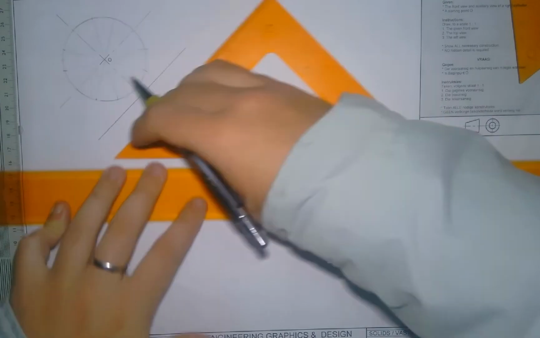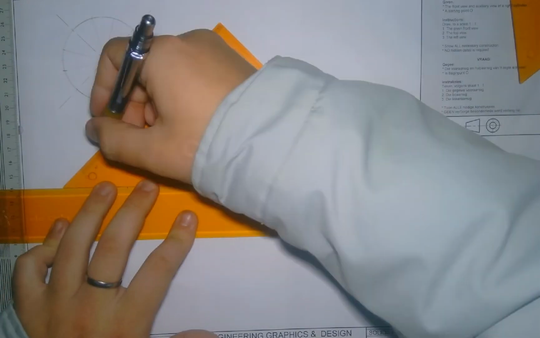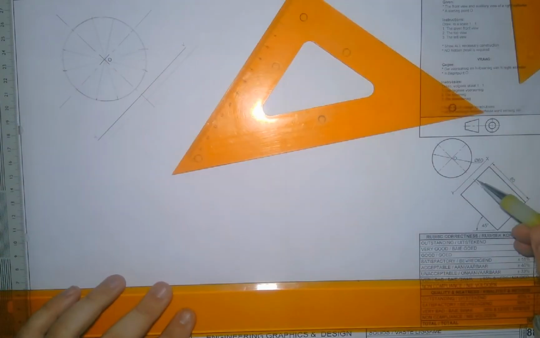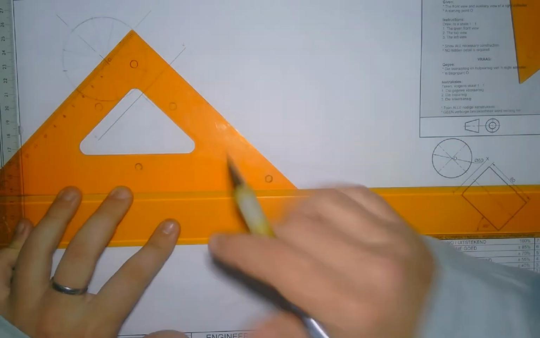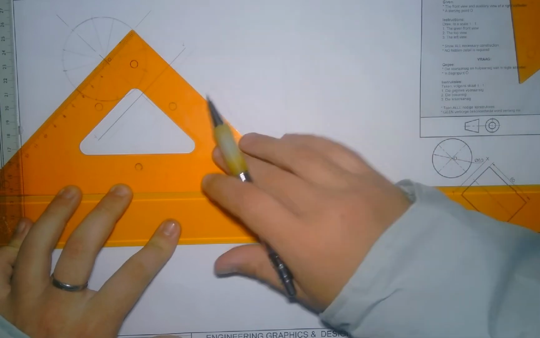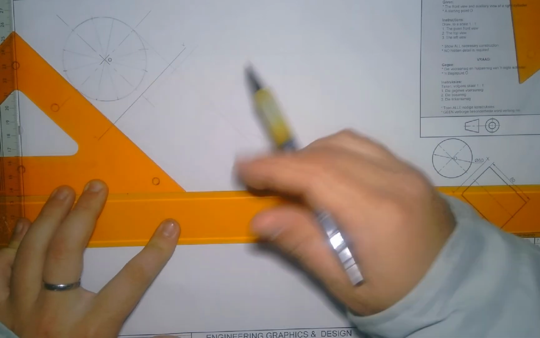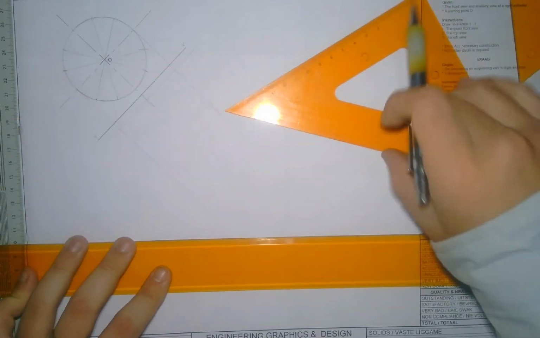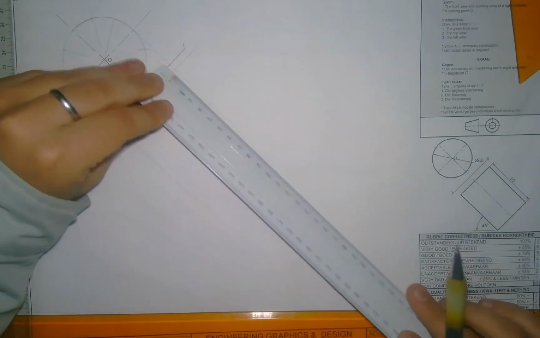Yes, sir. XY line. And there we have the bottom or top of our cylinder, right? Then we take down the important points, that one and that one for now. Now we want to measure 80 millimeters to get the full cylinder, right?